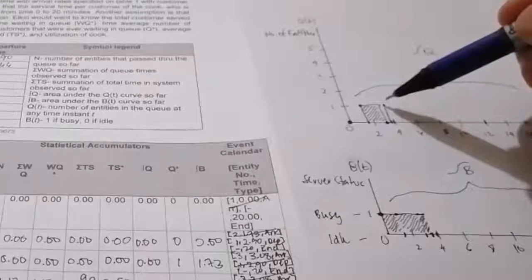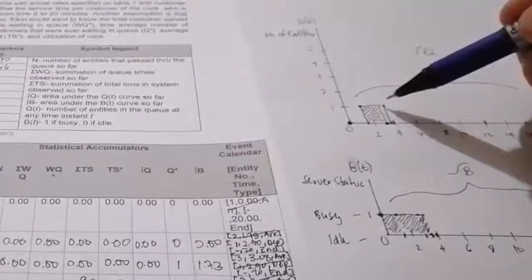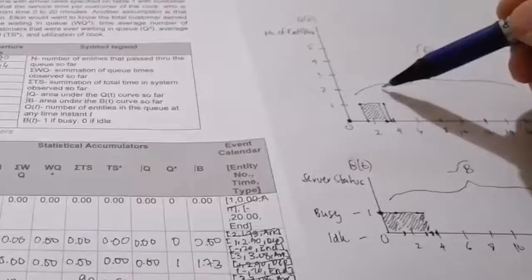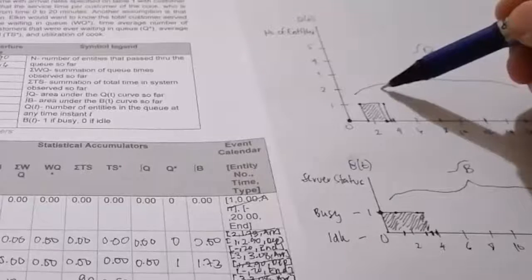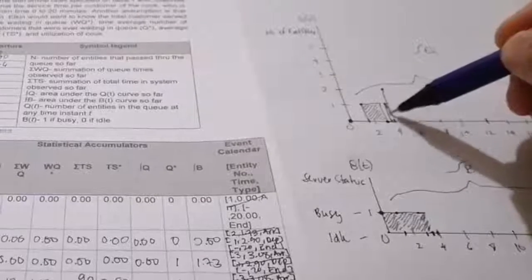And si customer number 2 ay nandun pa rin siya sa server. Si customer number 3 naghihintay pa rin siya sa queue. And dumating si customer number 4. So, ibig sabihin, dalawa na sila ni customer number 3 na maghihintay sa queue. So, ang value ng ating QT ay nandito na siya. So, pataas ang pag-draw.